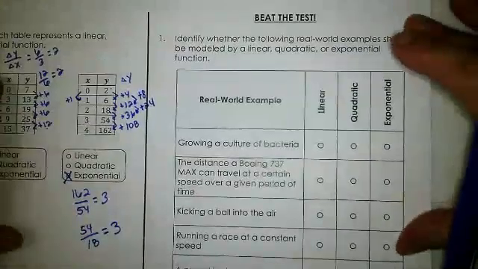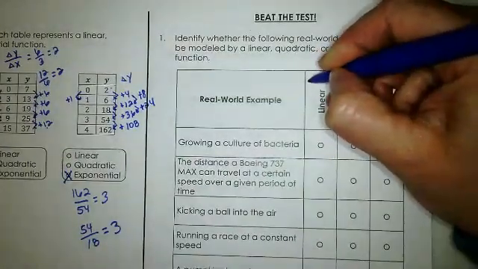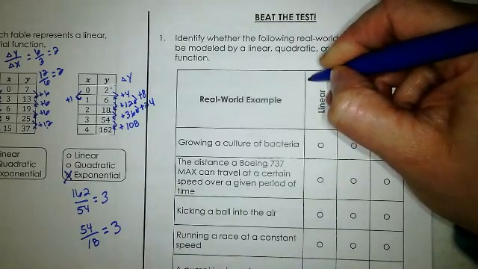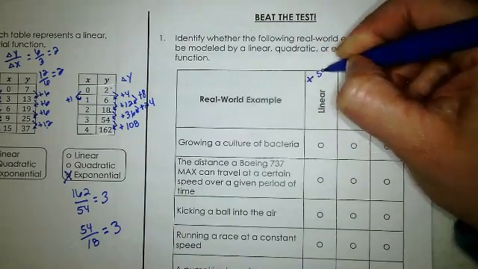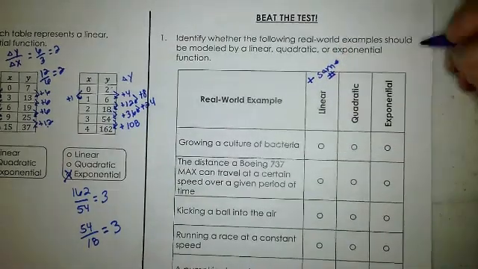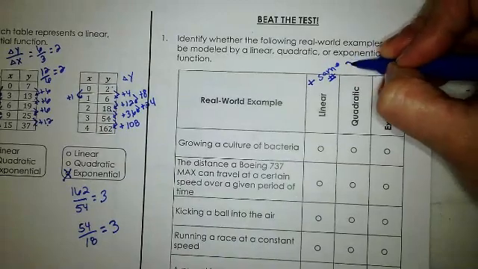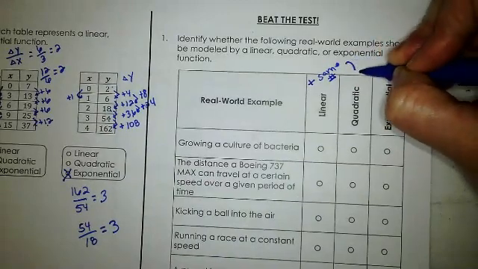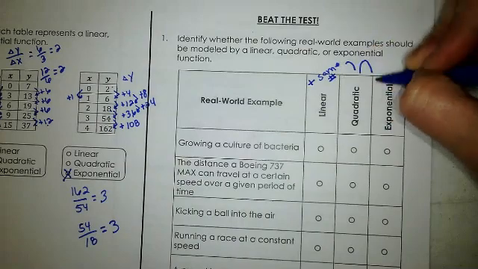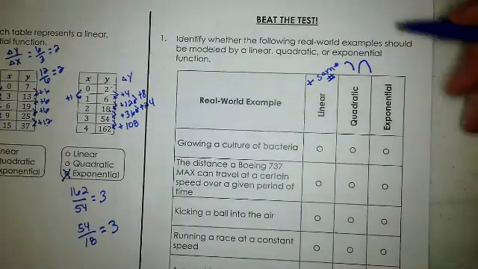So as we consider some real-world situations here, keep in mind linear means you are adding the same amount every time, or subtracting. Quadratic would be like an object that is falling or something that's shot out of a cannon. So you are not adding the same number every time.